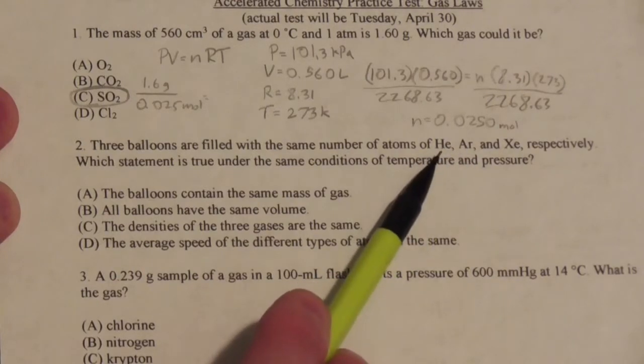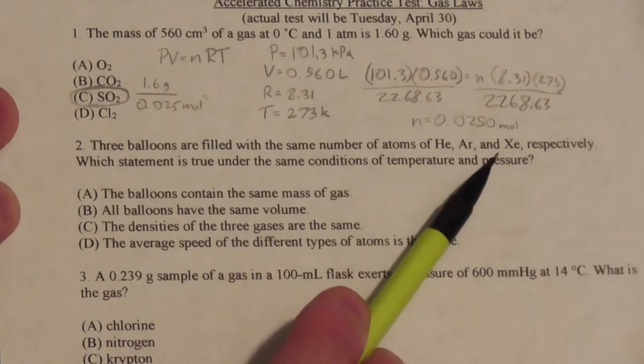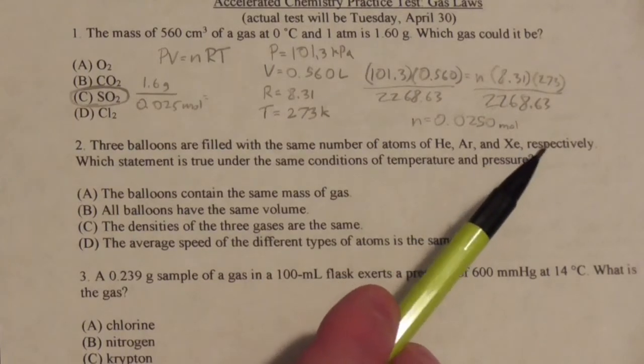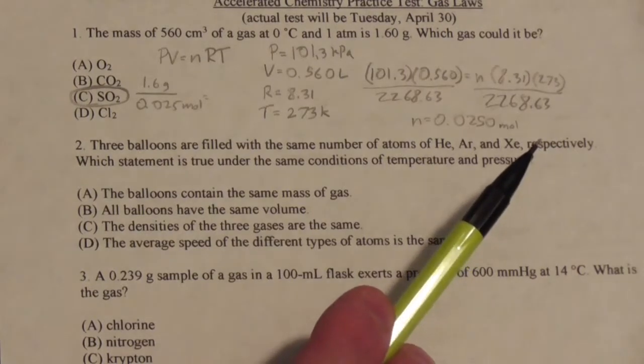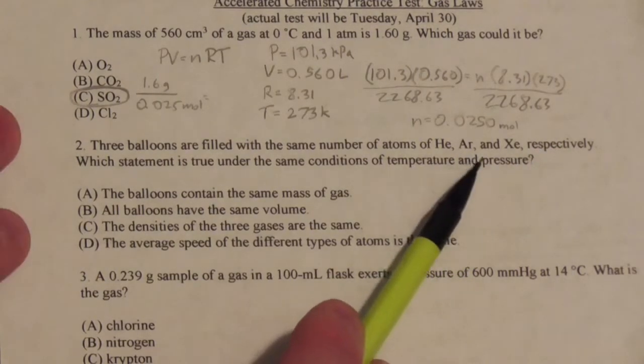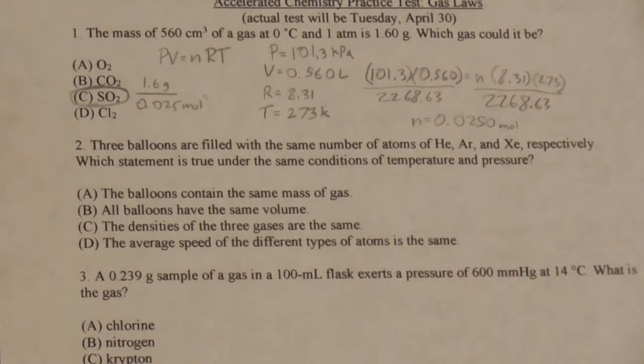How is that possible when helium has an atomic mass of 4 and xenon has an atomic mass way higher than that? I don't have a periodic table in front of me, although I should probably get one for the remaining problems. But the reason why is because helium travels much faster than xenon.